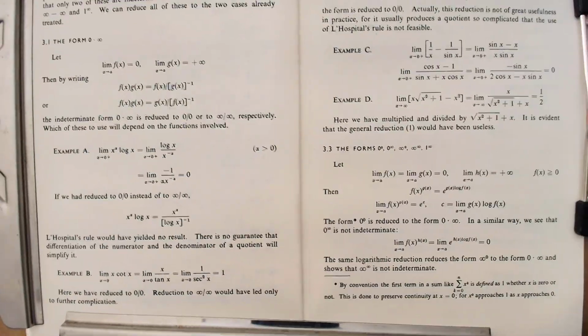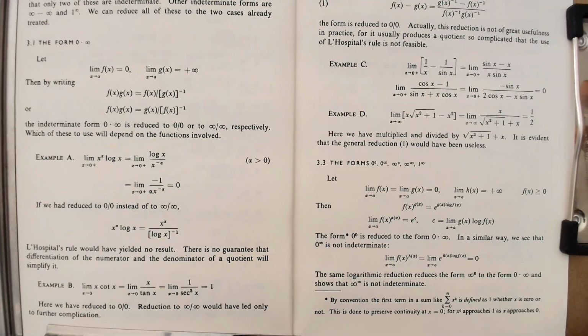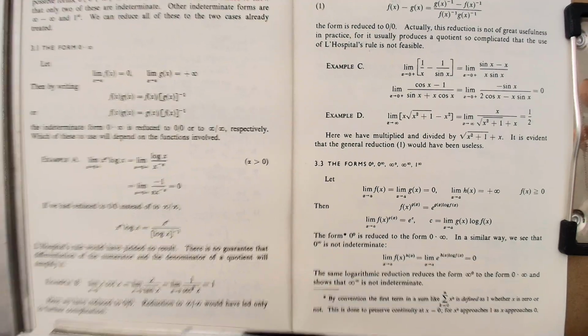Okay. And closer on the bottom. Let's see. That should be it.